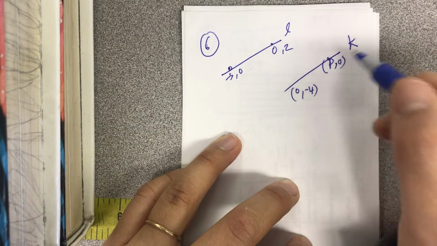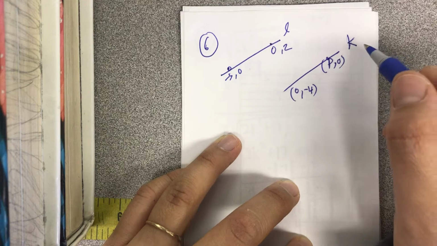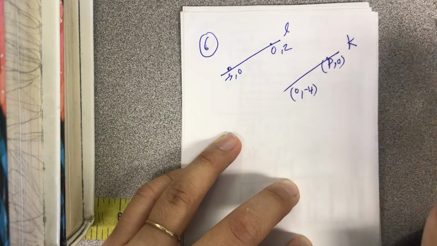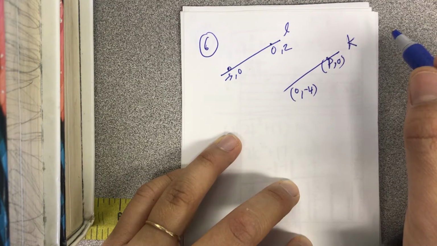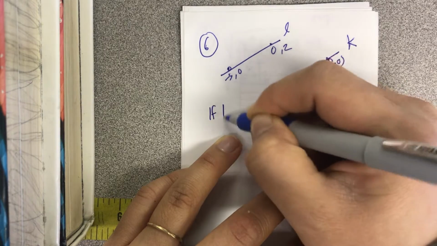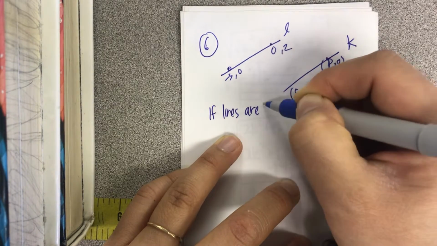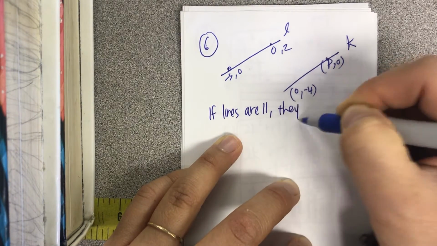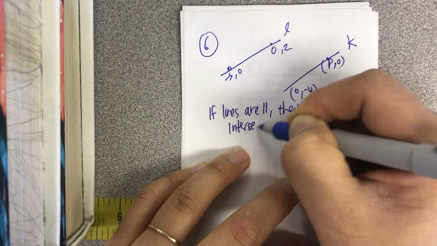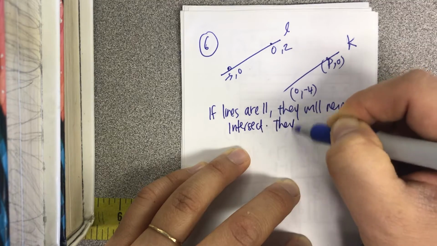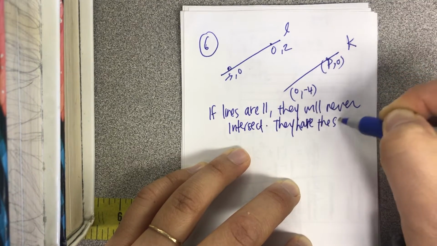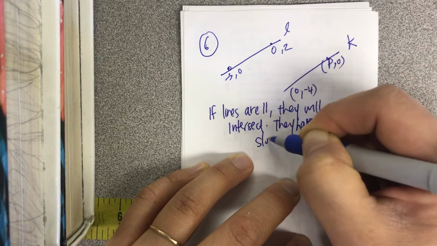Okay, so when it says that the lines are parallel, that means that they will never intersect. That means that they have the same slope. Okay, so let me say that one more time. If lines are parallel, they will never intersect. They have the same slope. If you have the same slope, it doesn't matter.